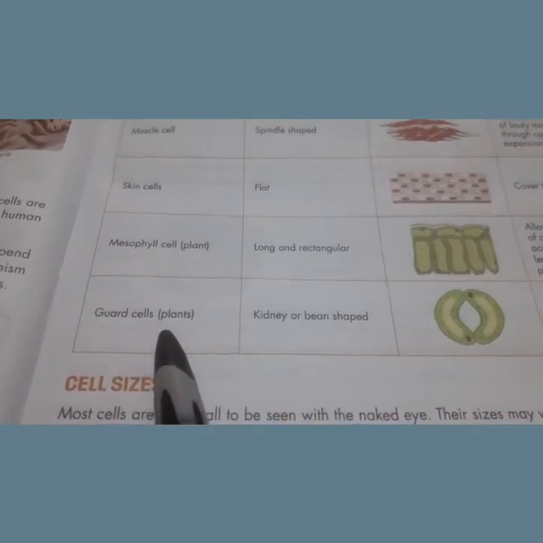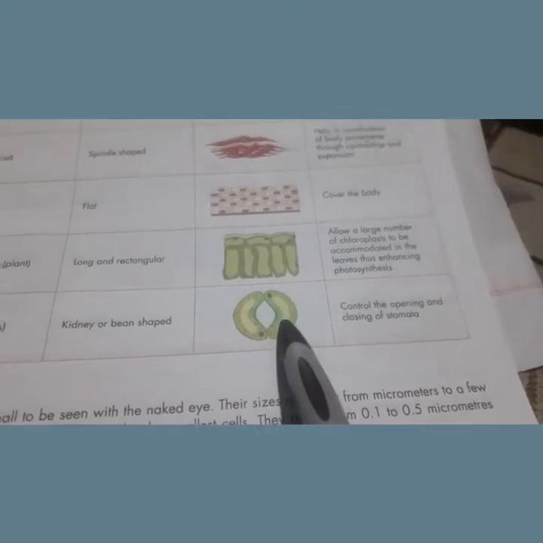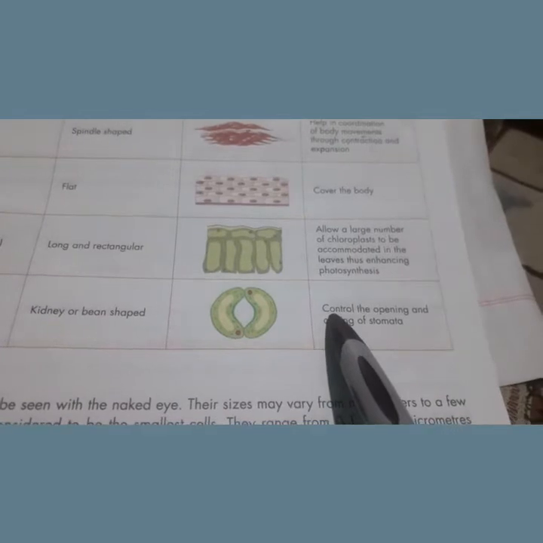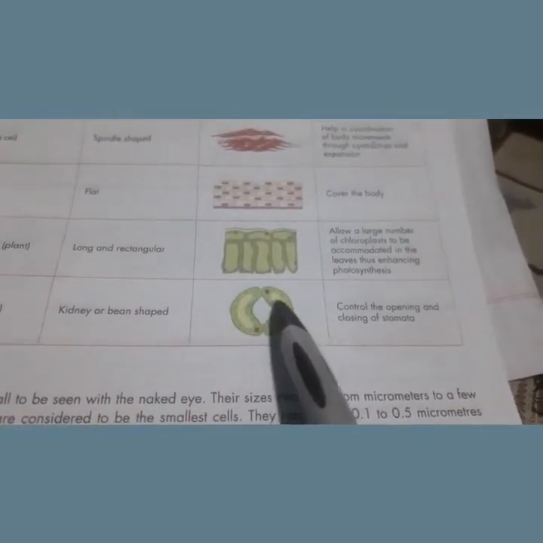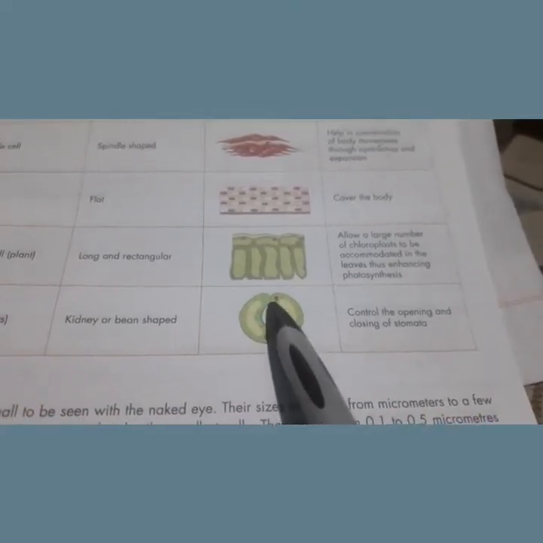Then guard cells in plants are kidney or bean shaped. You can see here, kidney or bean shaped, like rajma seeds. And this is the stomatal pore. What is its function? It controls the opening and closing of stomata. So these two guard cells control the opening and closing of this stomatal pore.